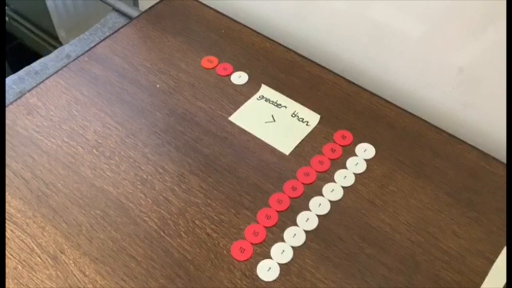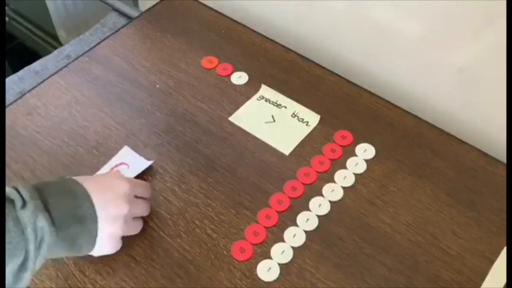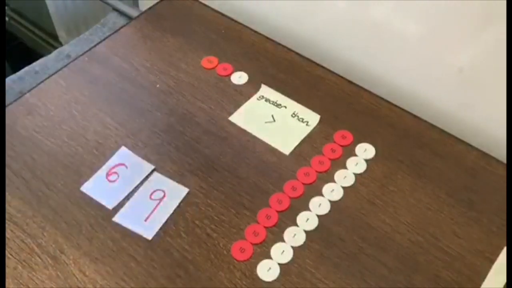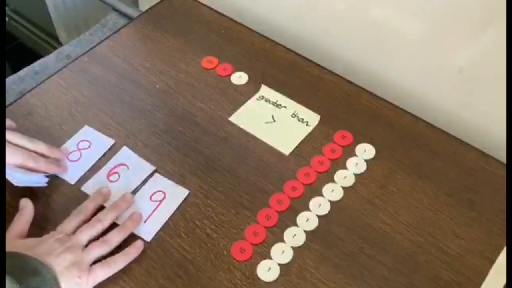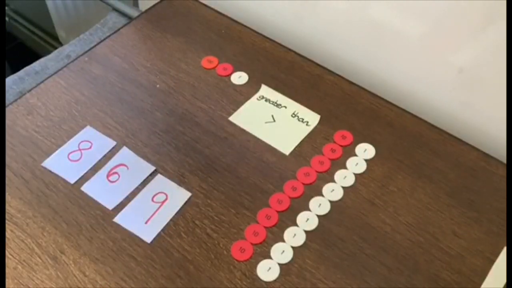Try some of your own. If you don't have place value counters, remember you can use your cards from the other day. So you could make your digit number cards, put them together, make your 3-digit number, and then try to put the symbol and the words between them.